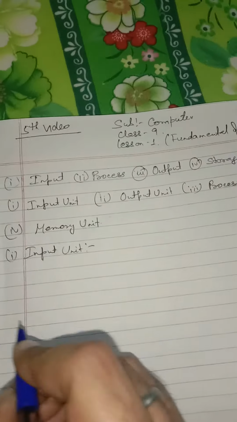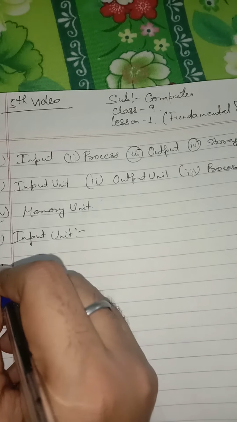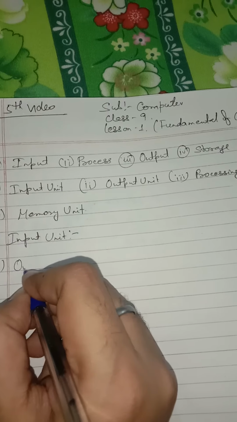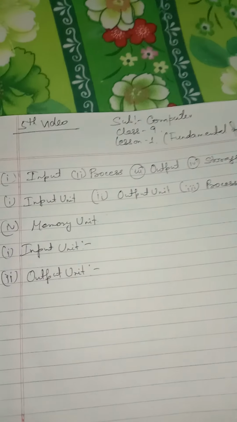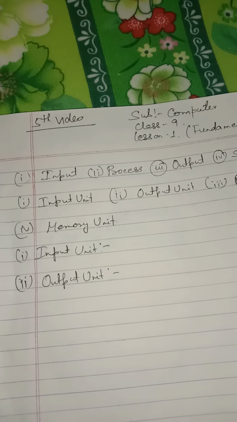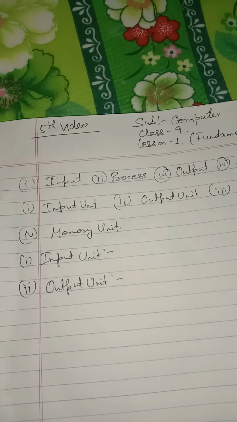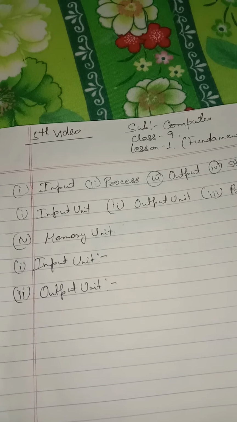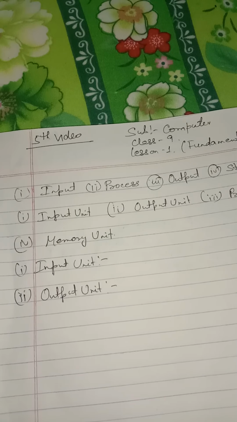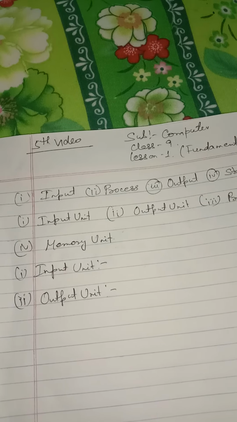Next is the output unit. The output unit generally contains the different output devices with the help of which we get our output, or we are able to see the output that we receive after processing.